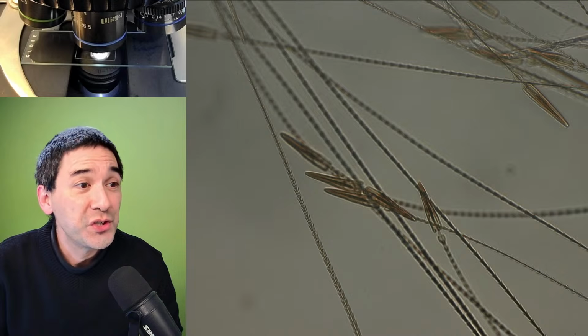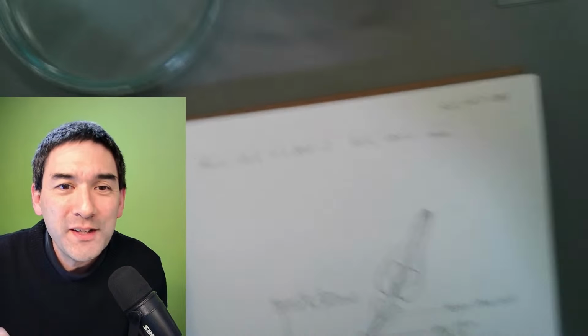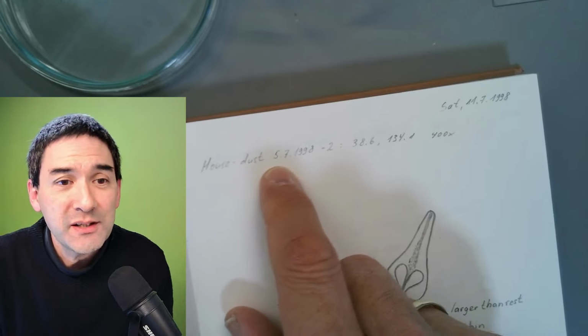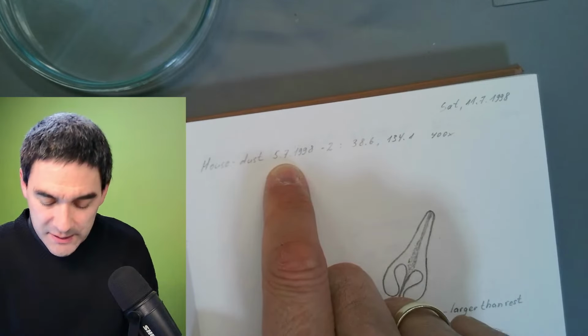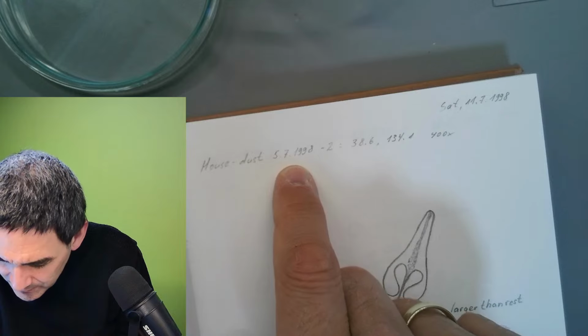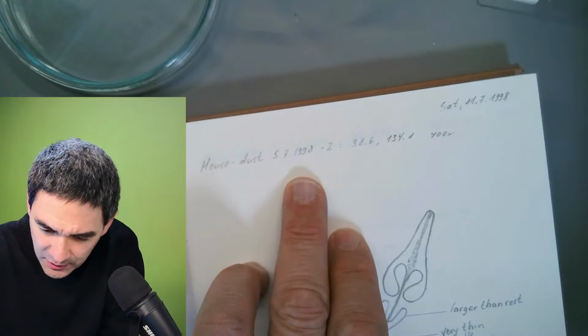This is how the book looks. I actually made pictures. When did I draw this? Look, 1998. This was quite some time ago. House dust. Oh, that's nice. 5798. 57-2. Oh, look, I've got the slide here.